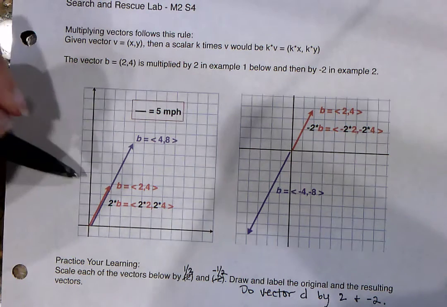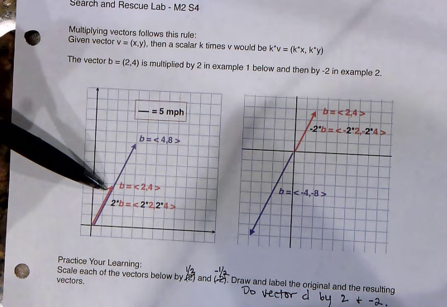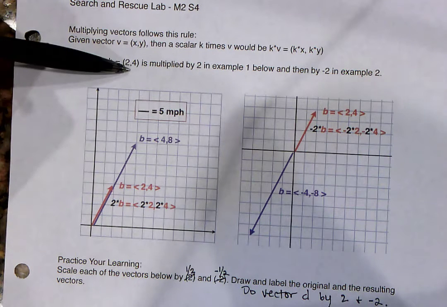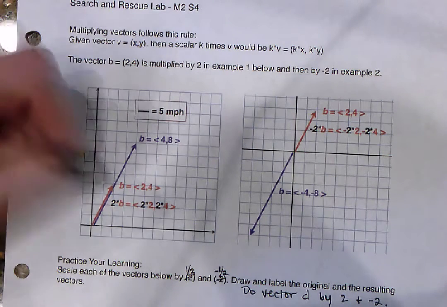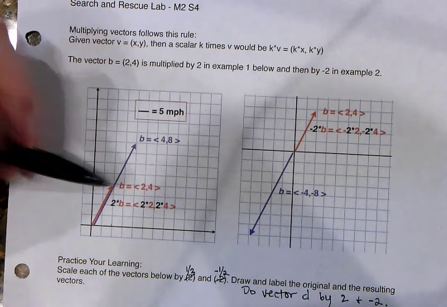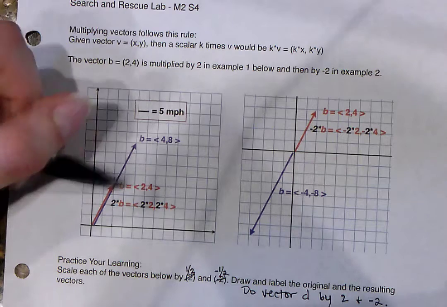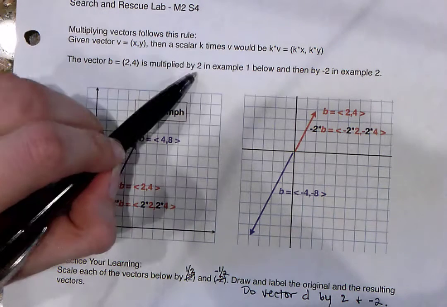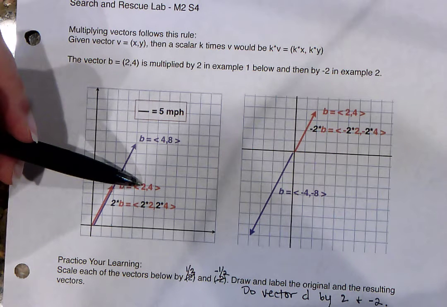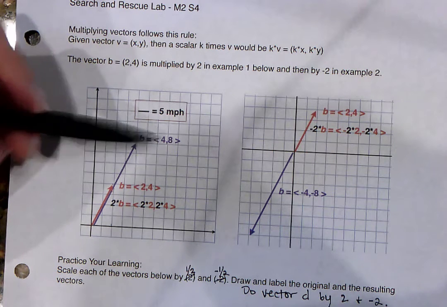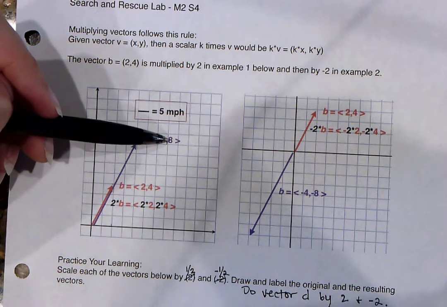So in this example that they showed you right here, the original vector is 2, 4, okay? So it's over 2, up 4. That's how you basically name the vector according to the terminating point. So 2, 4, and they want you to multiply it by 2. If you take 2 and multiply it by 2, you get 4. And if you take 4 and multiply it by 2, you get 8. So that's all you're doing.